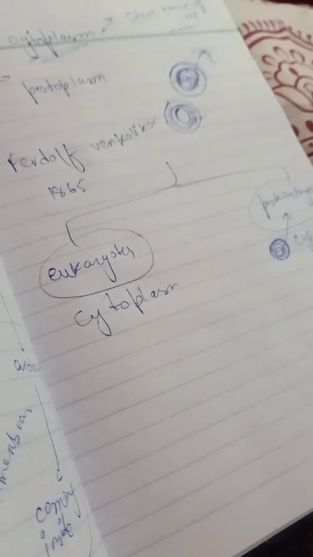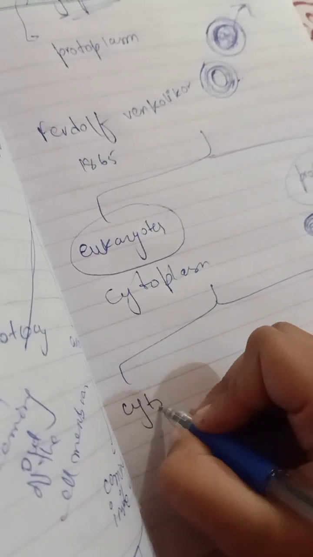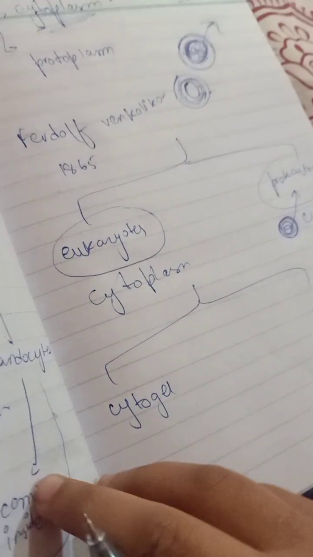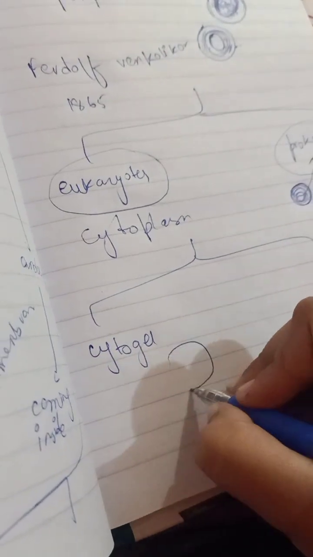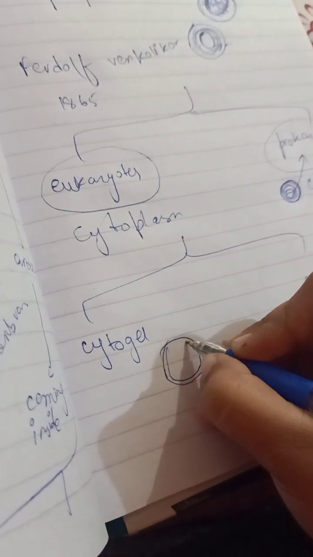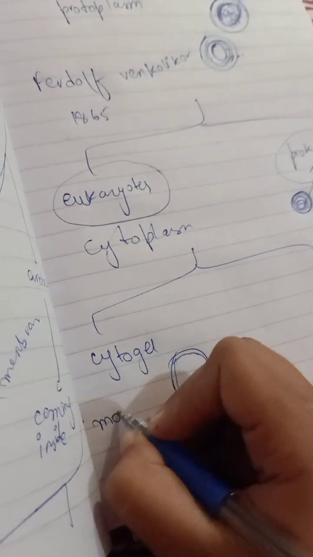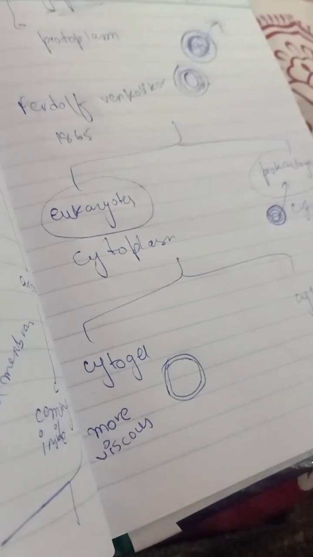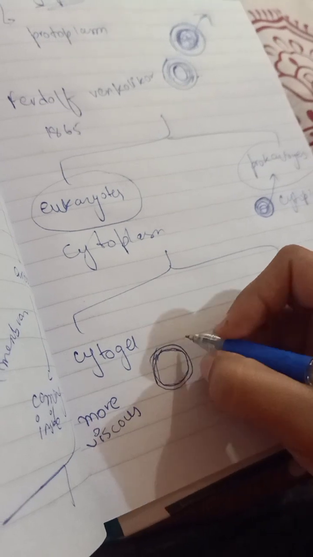Cytoplasm is basically divided into two parts. Number one is the cytogel, and second is the cytosol. What are cytogel and cytosol? Cytogel is the material that is toward the cell membrane. This is the cell membrane, and the material toward it we call the cytogel, and it is more viscous. This outer material is also called the ectoplasm.